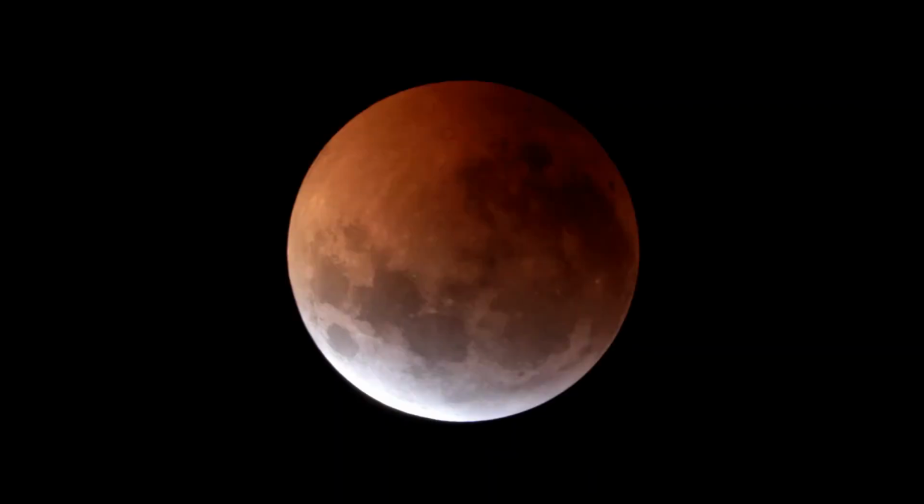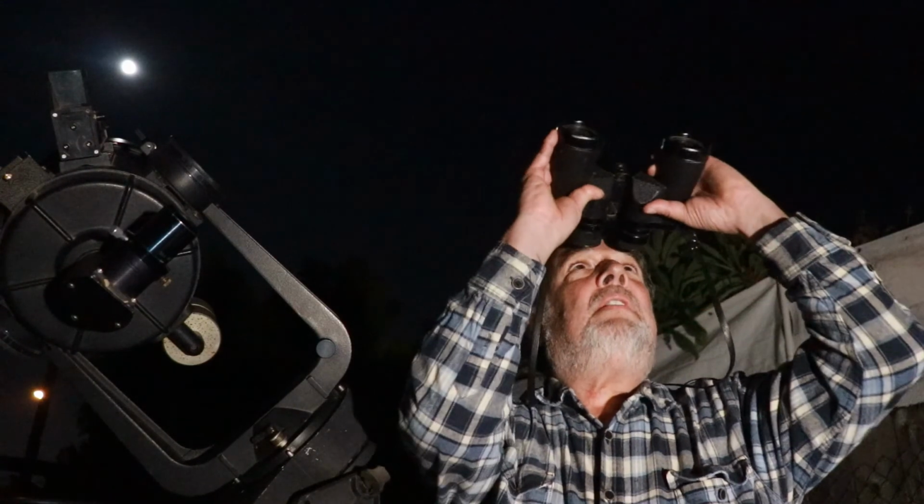It's possible to enjoy the eclipse with no special equipment besides your eyes. A small telescope will allow a clearer view of the shadow's progress, and binoculars work especially well to get a great view of the eclipse.